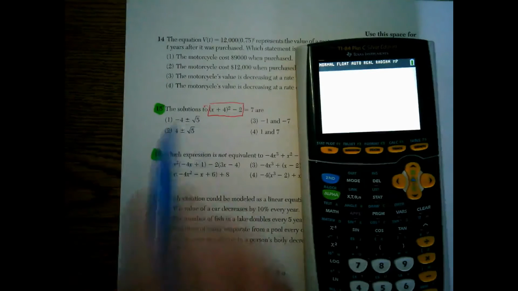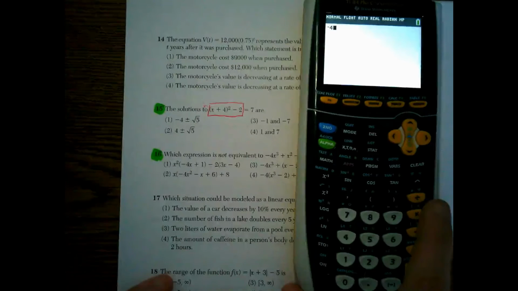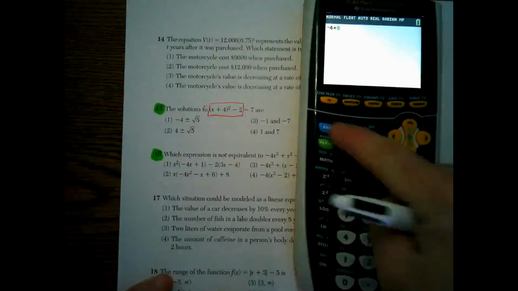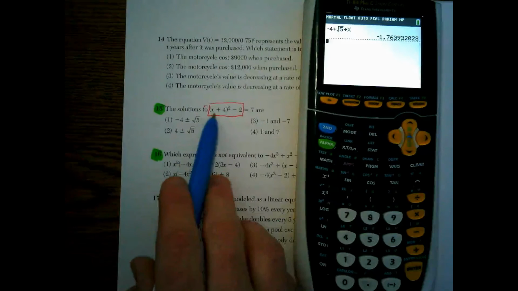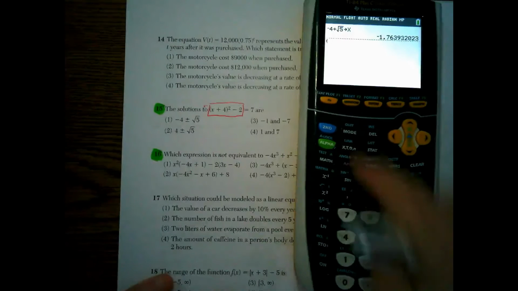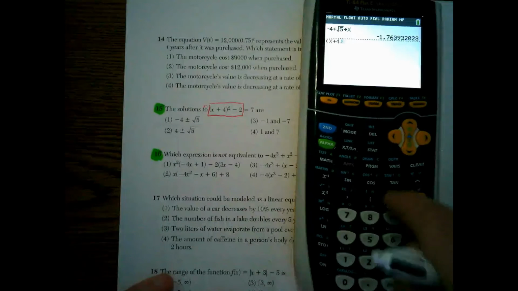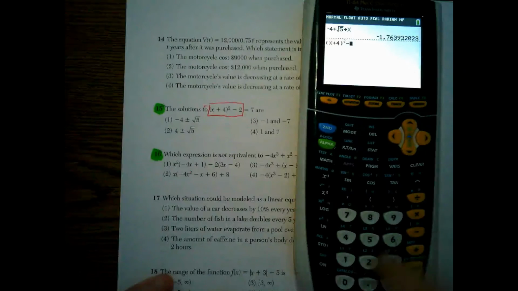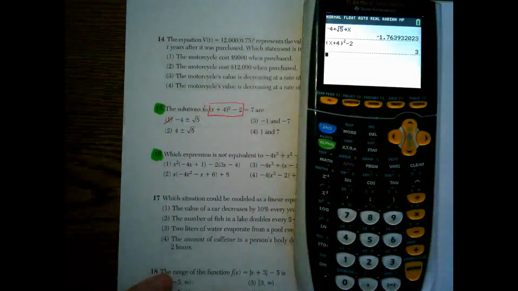So what I'm going to do is type in negative 4 plus the square root of 5, and I'm going to store that for x. All right, so there's the actual value of negative 4 plus the square root of 5. But now I'm going to type this into the calculator and see if we get 7. So x plus 4, squared, minus 2. We don't get 7, so it can't be number 1.